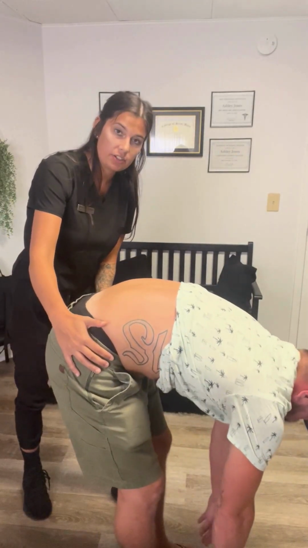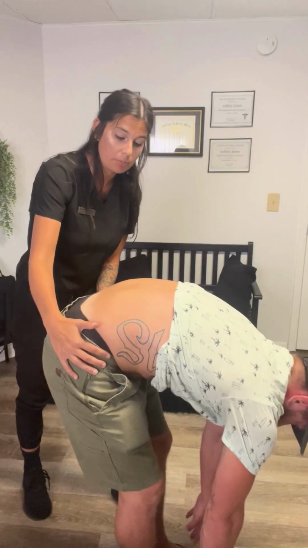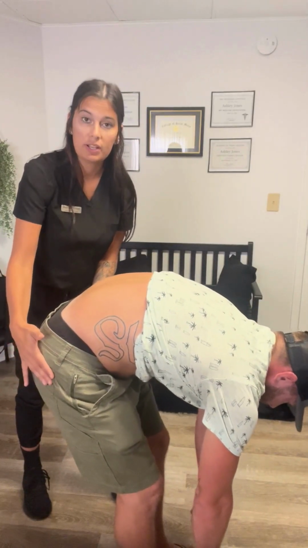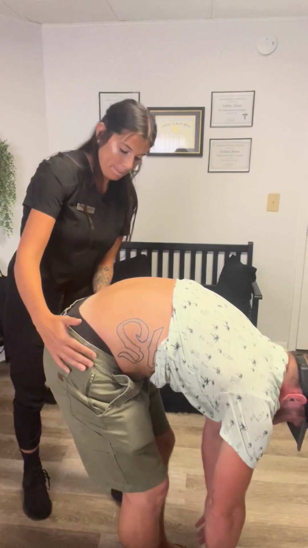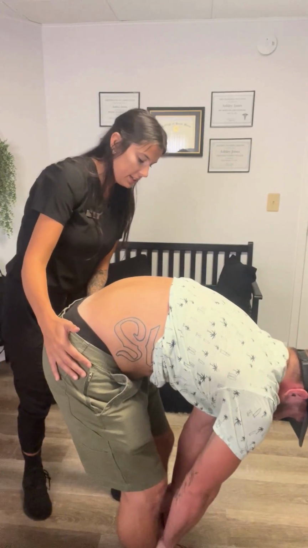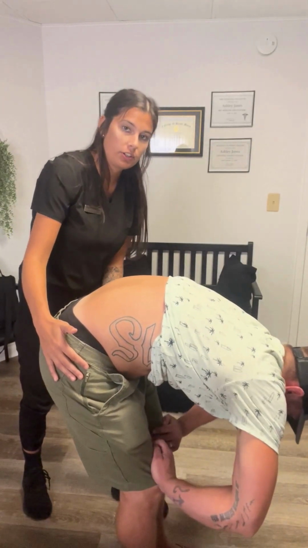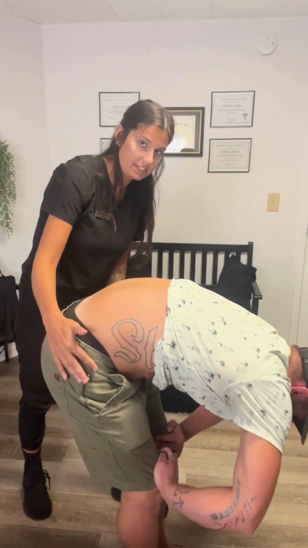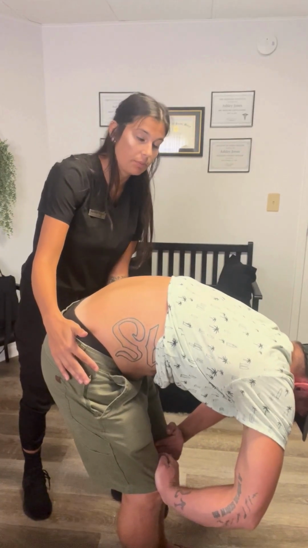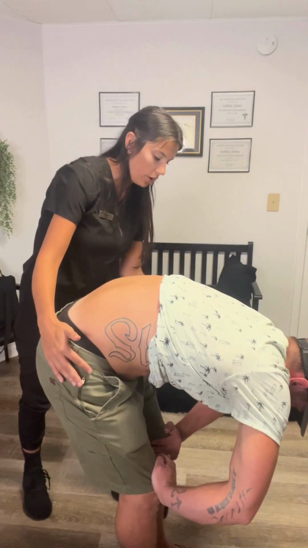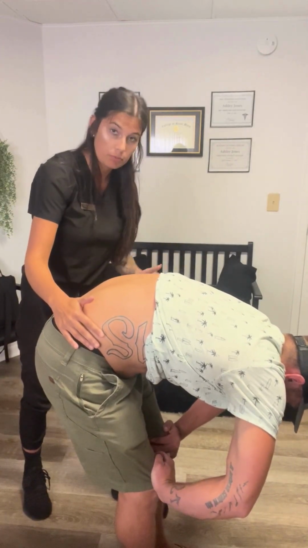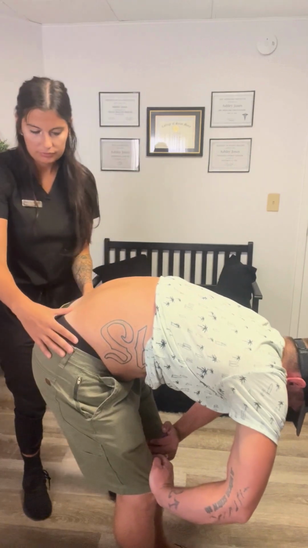Are they anteriorly rotating over those femoral heads? Are they posteriorly rotating because of tightness in the glute muscles or hamstrings? Then we're going to look at, are they internally or externally rotated with those hips? Are the knees bent excessively due to hamstring tightness or balance deficits? Are their feet internally or externally rotated for balance again or mobility restrictions?